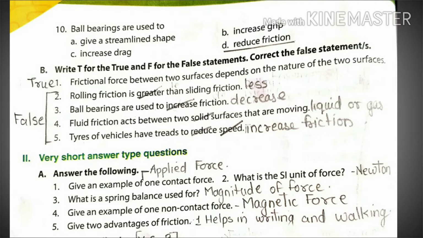The first one, frictional force between two surfaces depends upon the nature of the two surfaces. Answer is true. We have just discussed in the summary also that it depends upon the nature as well as the mass of the object. Then second, rolling friction is greater than sliding friction. Answer is wrong. The rolling friction is less than sliding friction. Instead of greater, you have to write less.